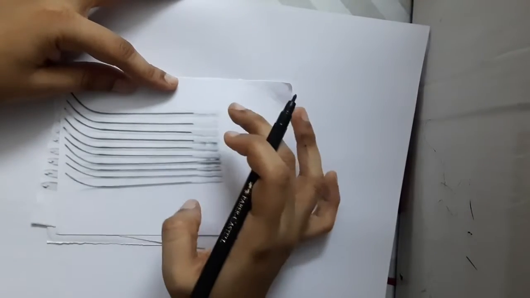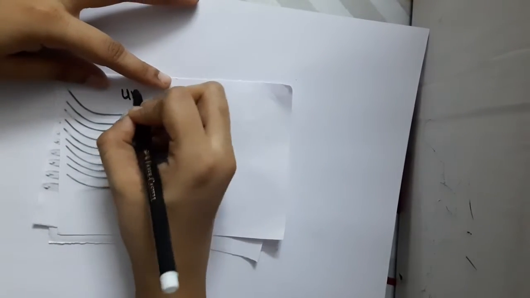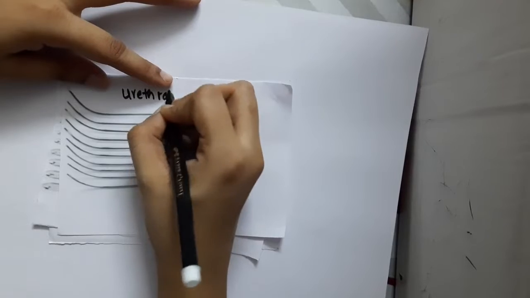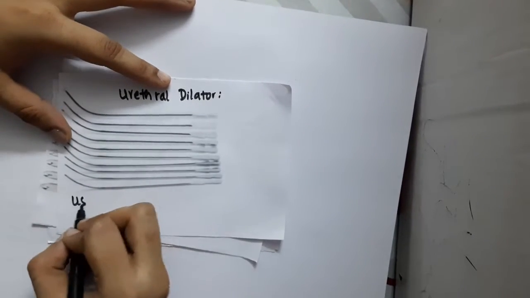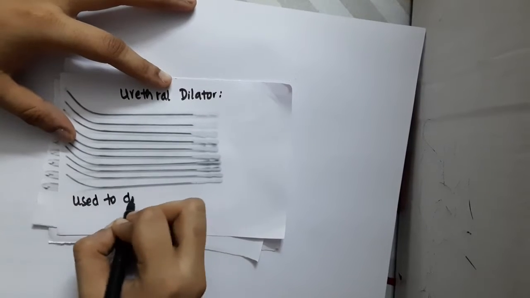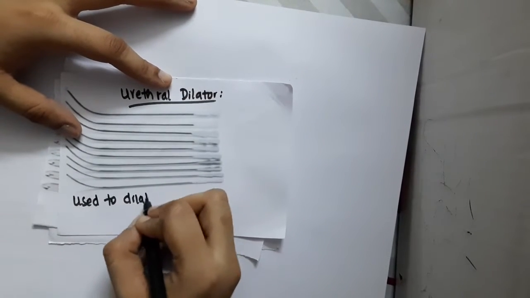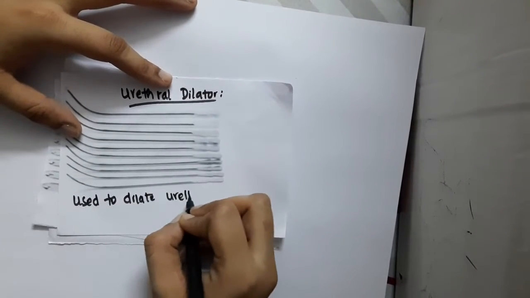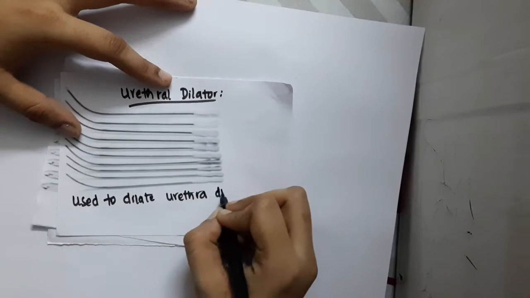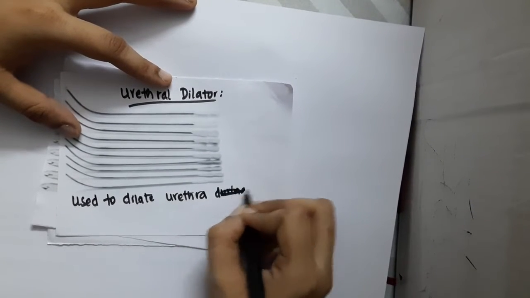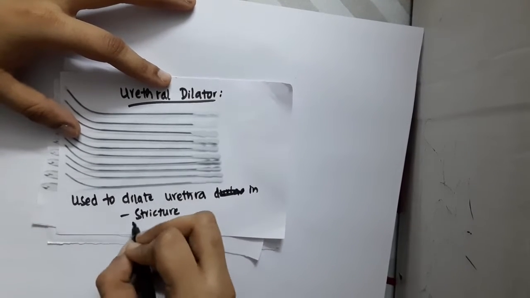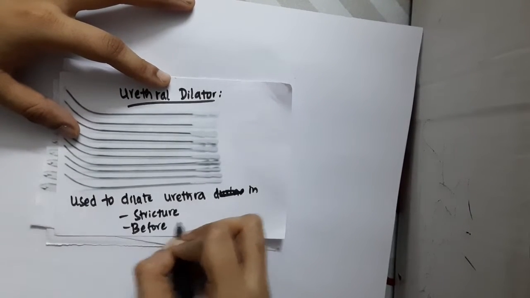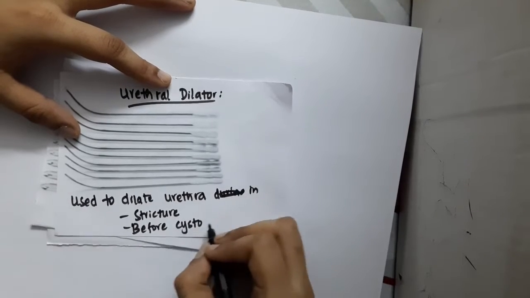So what is this? This is a urethral dilator. What is it used for? As the name says, it is used to dilate the urethra. It is used to dilate the urethra whenever there is a stricture. During strictures, or before cystoscopy, this is used to dilate the urethra.